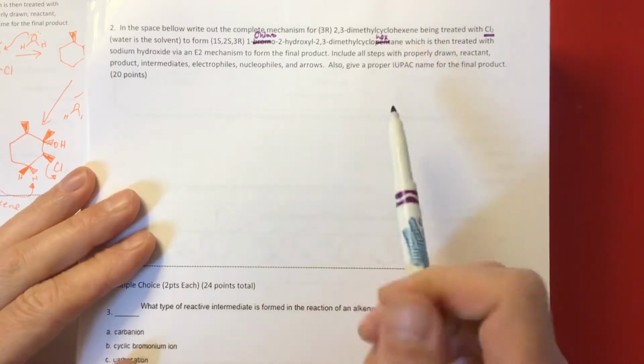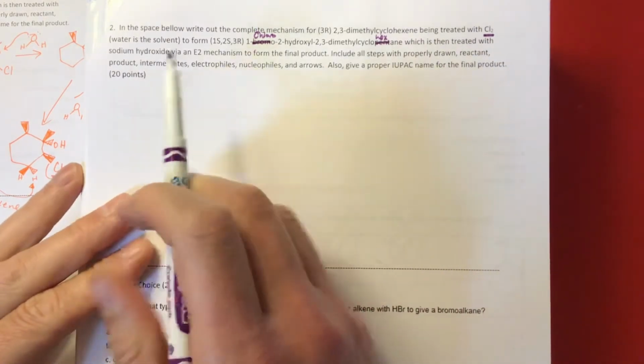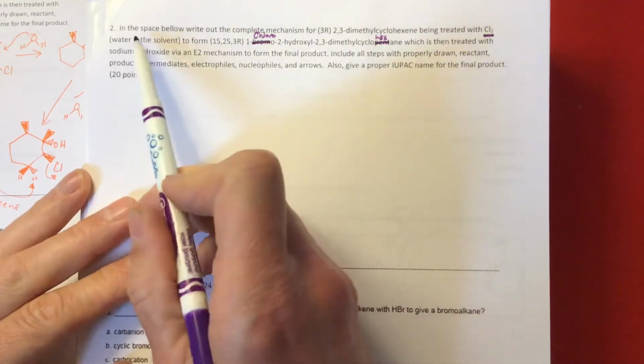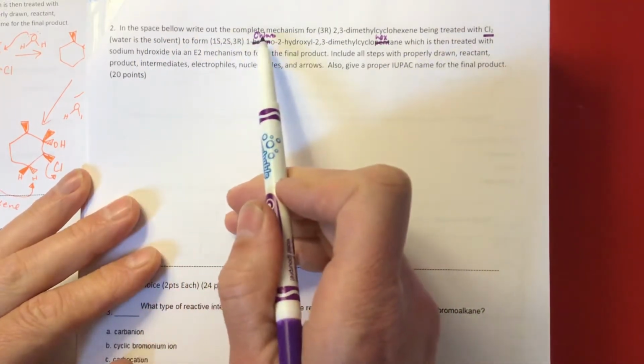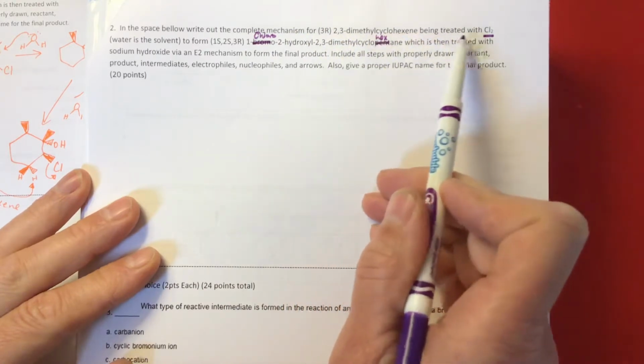So fixing those first. All right, so this was 20 points. I'll go through this whole mechanism and I'll identify where the points would have been assigned. So it says we're going to start off with 3R,2,3-dimethyl cyclohexene being treated with chlorine.